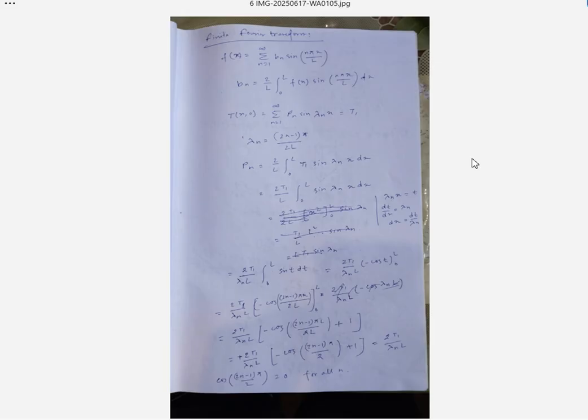So it can be written as 2 T1 by L, because T1 is a constant, and it will be the integration from 0 to L of sine lambda n x dx. And if we put lambda n x equal to t, then dt by dx will be lambda n, because lambda n is a constant, as we are differentiating with respect to x.